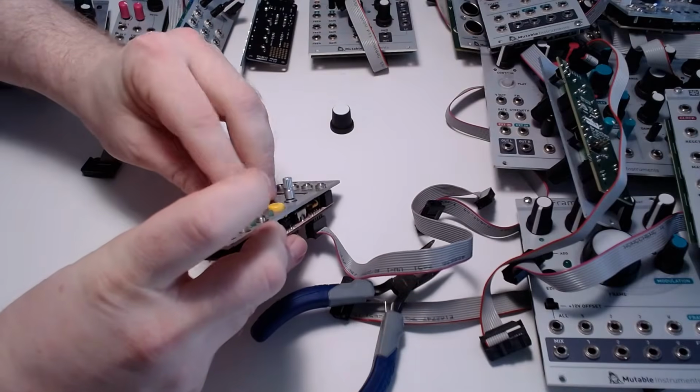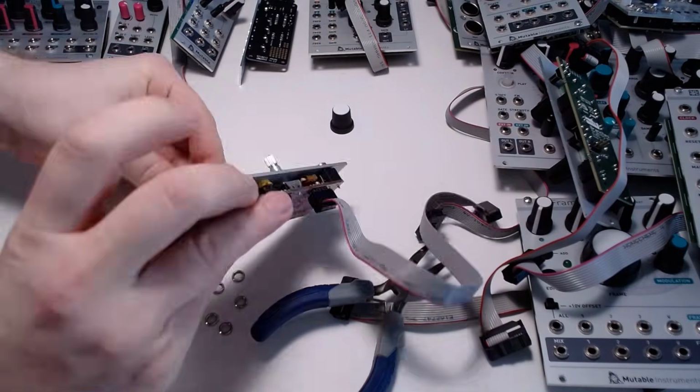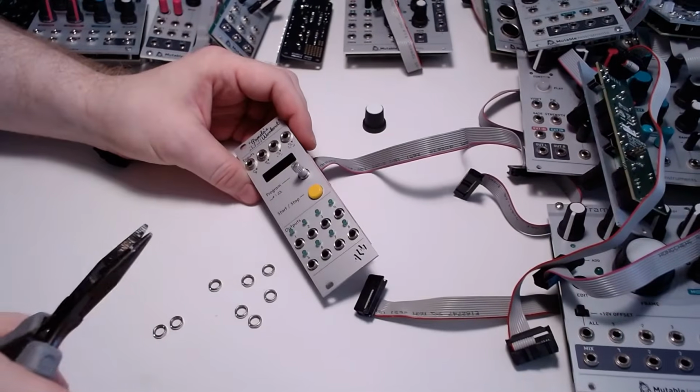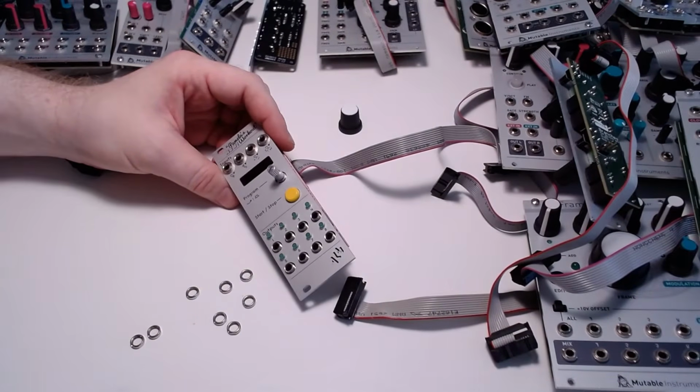This one's not coming off as easily. There we go. So we just need to do the 4 up top. Oops. Hopefully I didn't bump the camera too badly.